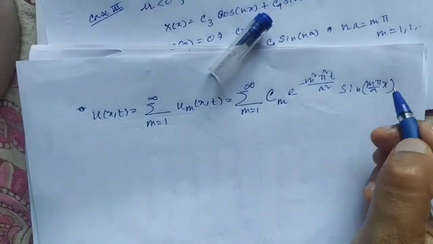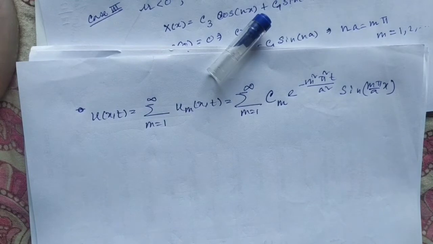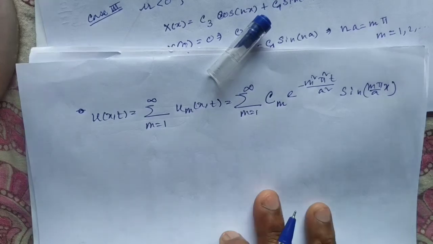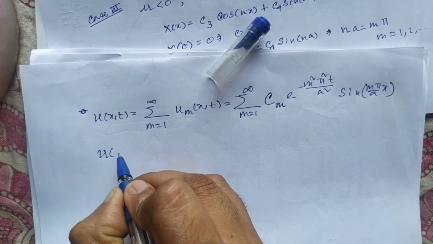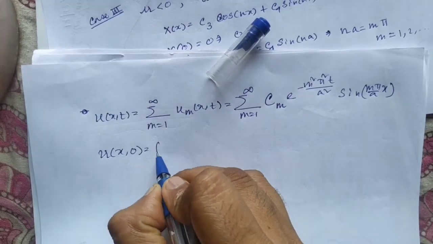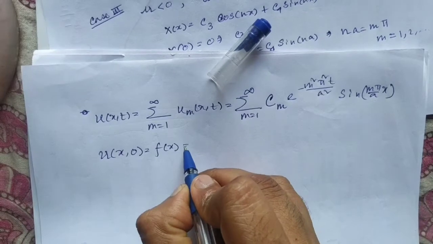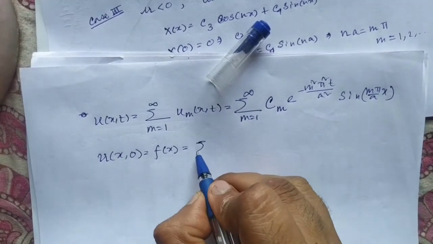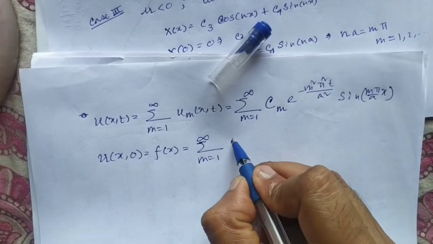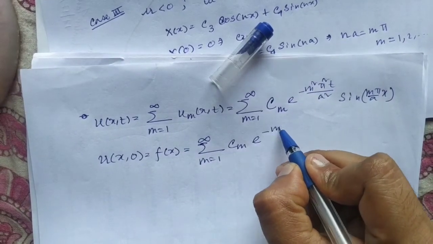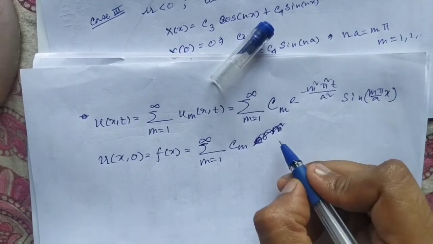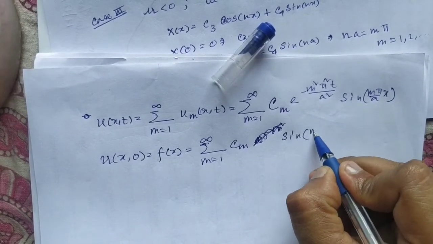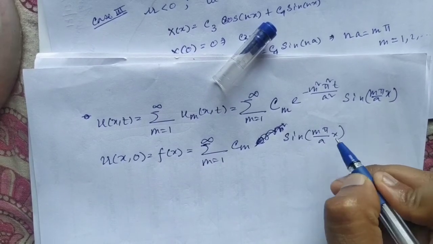Now the last condition is yet to be imposed. See, this is saying that whenever your t is equal to 0, this should be equal to some f of x. So we are writing f(x) is equal to u(x, 0) is equal to f of x, and that is equal to m equal to 1 to infinity cm e m square pi square. So this part is actually 1, right? This part I'm writing 1, and from this part this is sine of m pi by a into x.